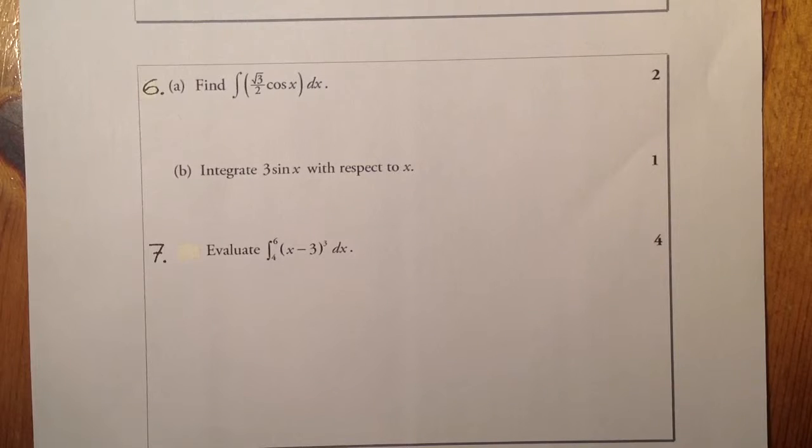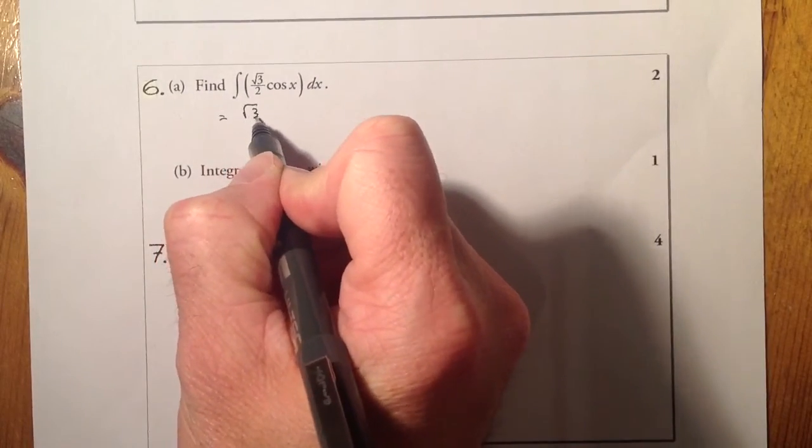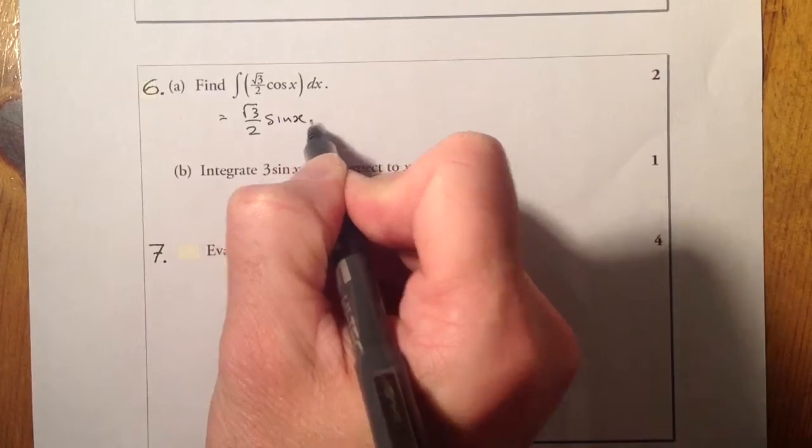So we've got to integrate this time. We're going to integrate root 3 upon 2 cosine x. I know that cosine x, when I integrate it, goes to sine x. When doing this type of question, go to your formula sheet, which should help you out. So this is equal to root 3 over 2 sine x.